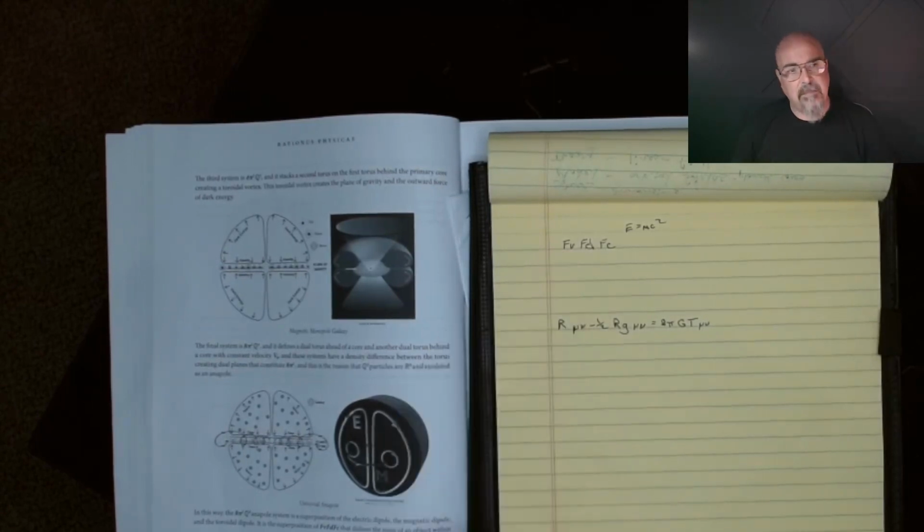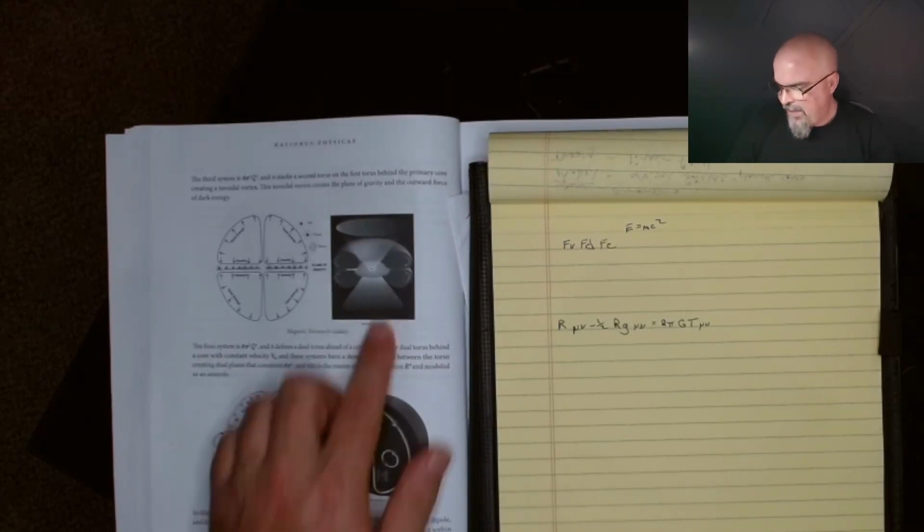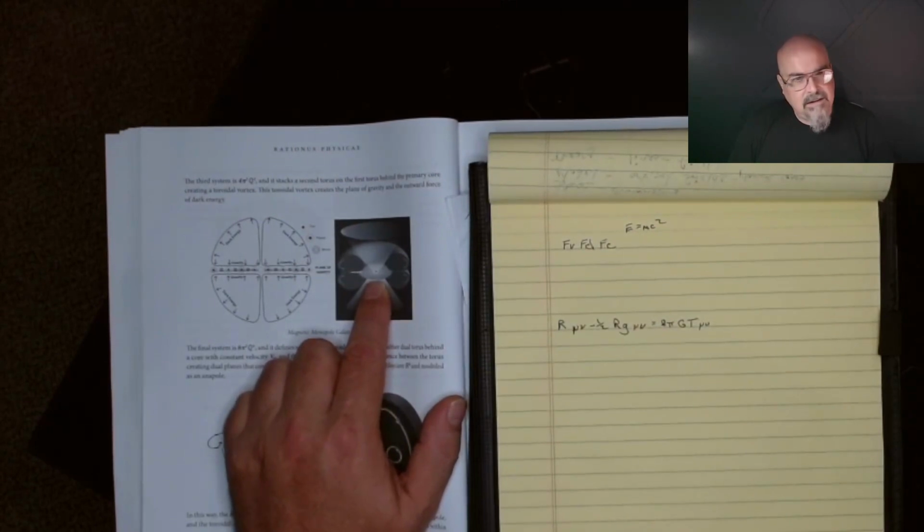And they go from force in, charge out, like a star, to force out, charge in, like a black hole. Okay? And this is at the core of a galaxy. Why?